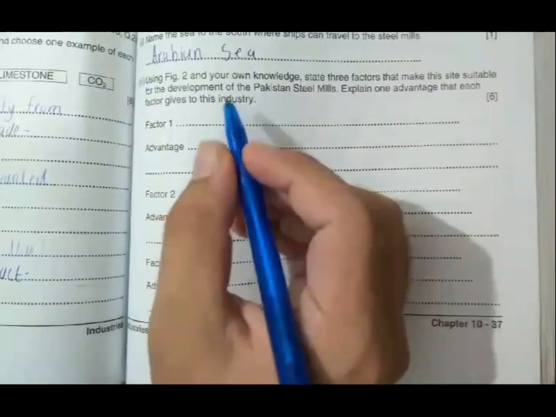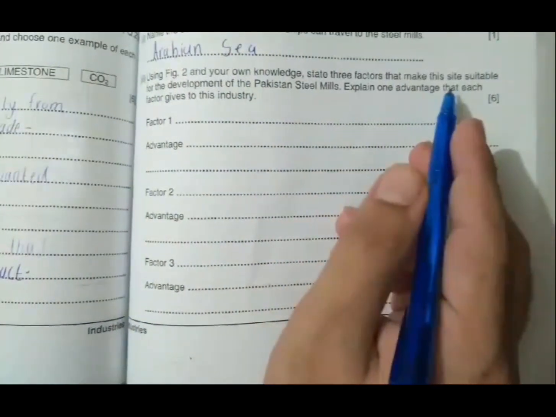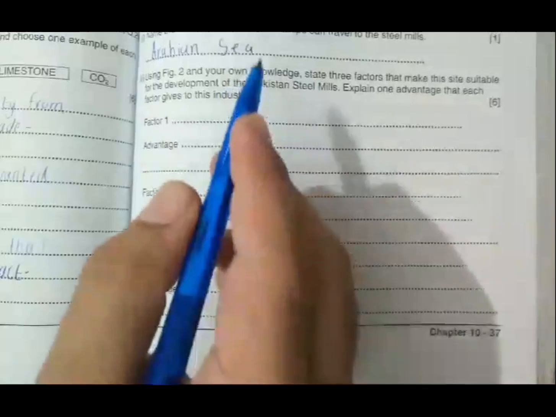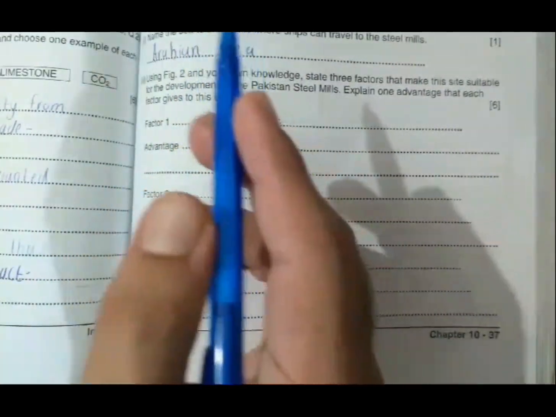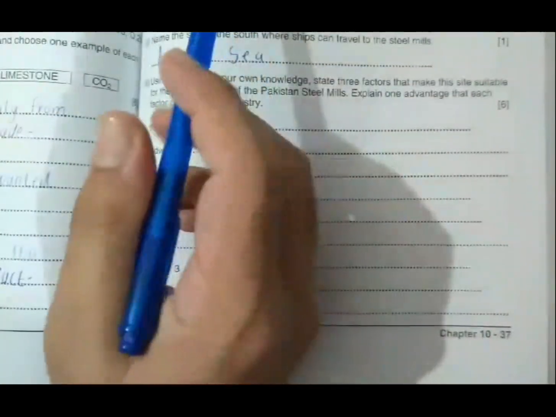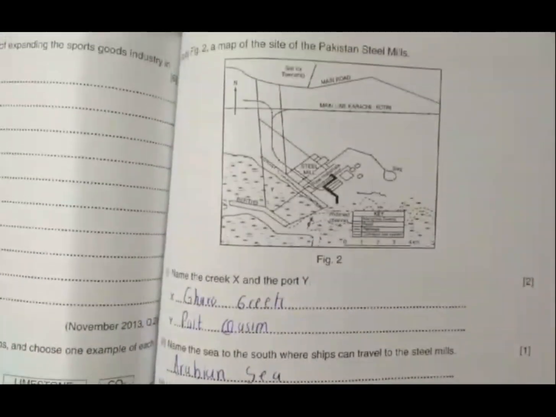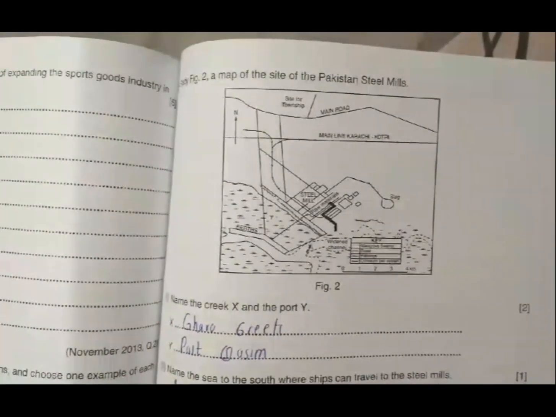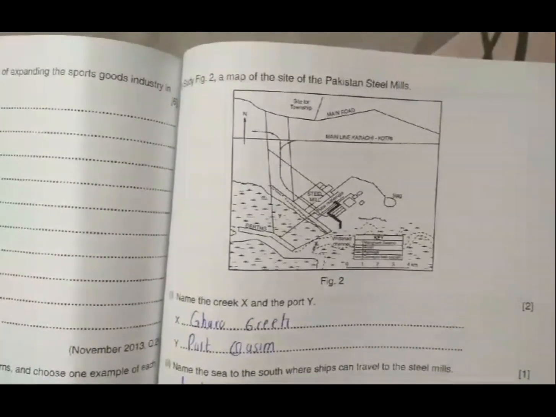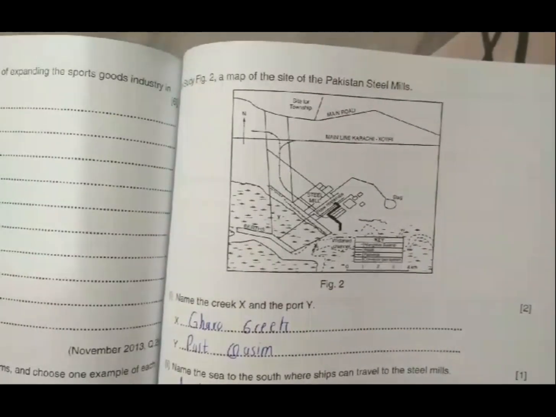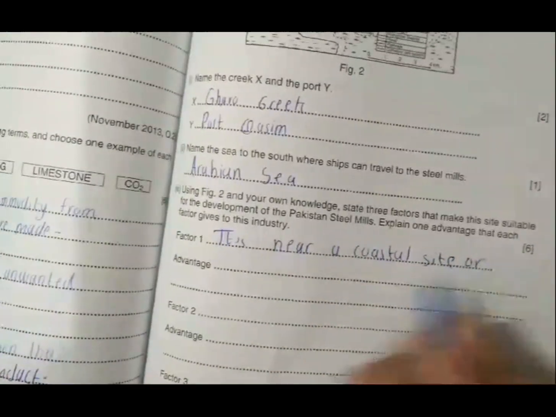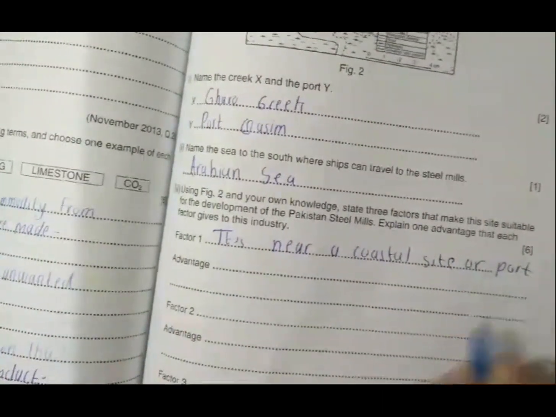So using figure 2 and your own knowledge, state 3 factors that make the site suitable. Now in this question you have to relate your answer to the photograph. You have to answer through what you are seeing in the photograph. So let's see. I can see that there's a port nearby, Port Qasim. So I can state one factor, that it's near a port, it's near a coastal site or a port. What's the advantage of it?